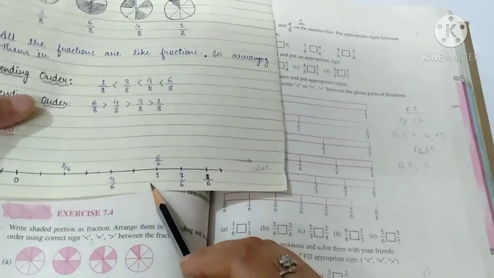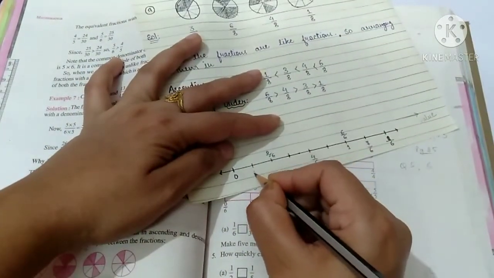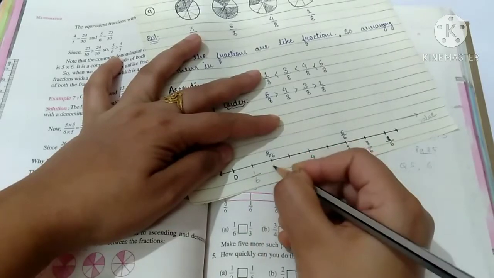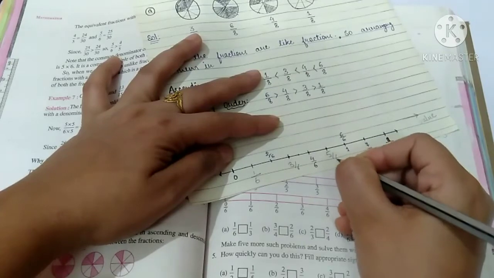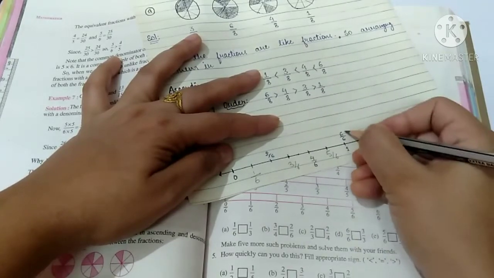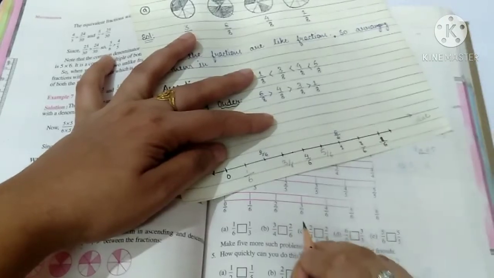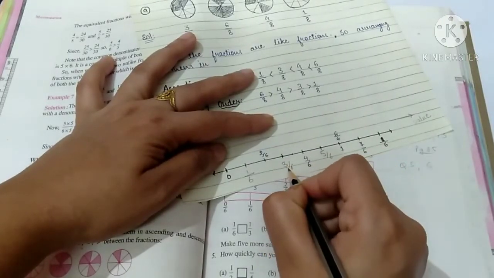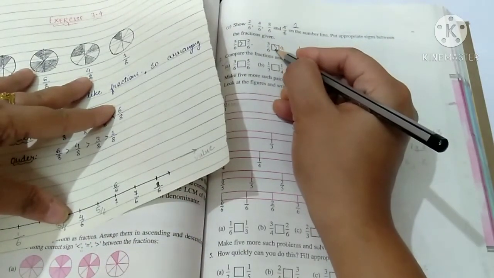You can see over here that 3/6 will lie something over here. So first mark over here 1/6, 2/6, 3/6, 4/6, and this is 5/6. 1 means 6/6, as it can be cancelled, 7/6 and 8/6. So 3/6 is lying over here, that means it is greater than 0. Okay, so 3/6 will be greater.